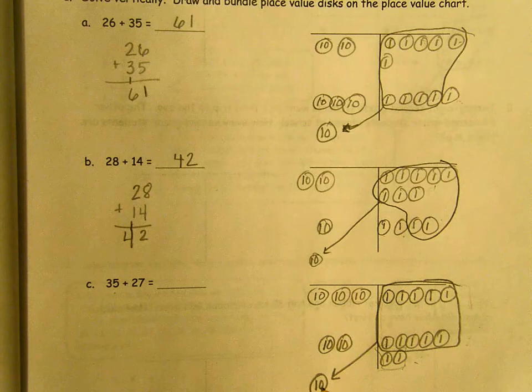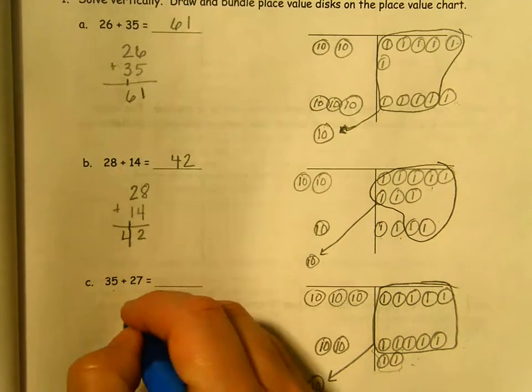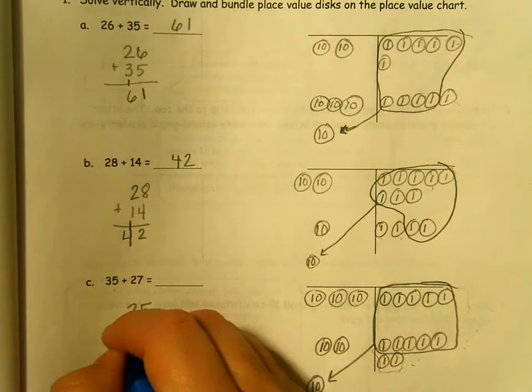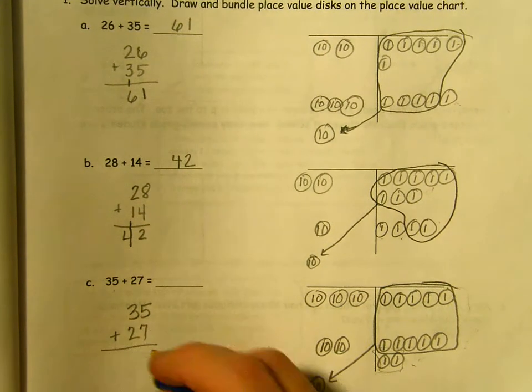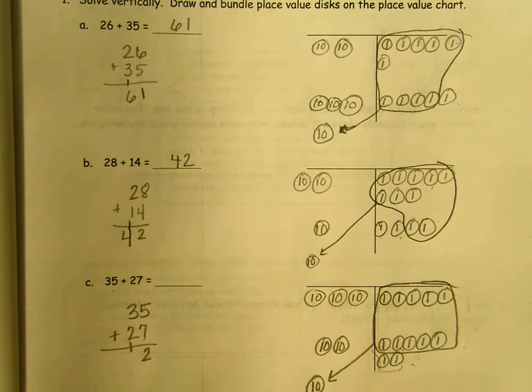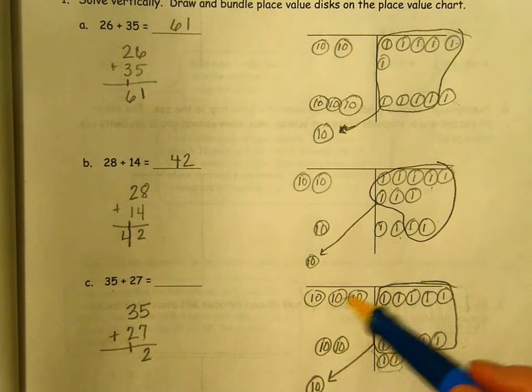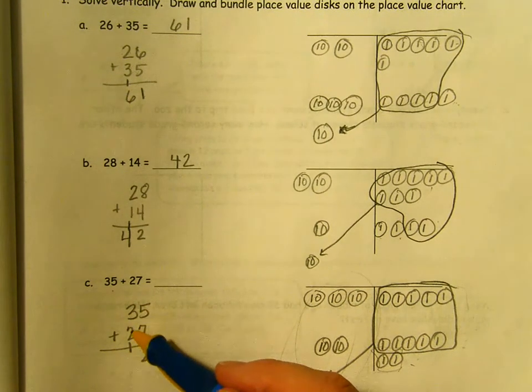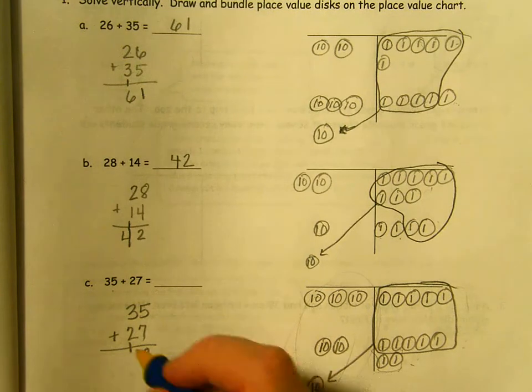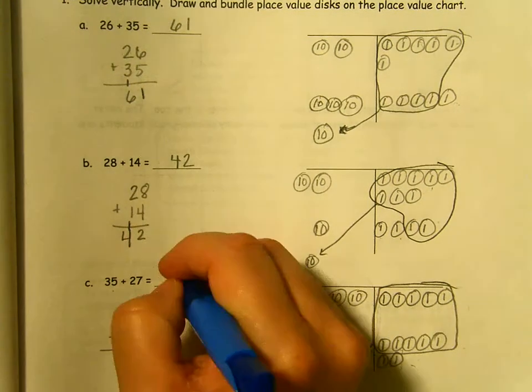And when I bring that one over, we say 35 plus 27 is 62. I'm going to add up the tens or just add up my digits here. 3 and 2 is 5 and 1 more is 6.